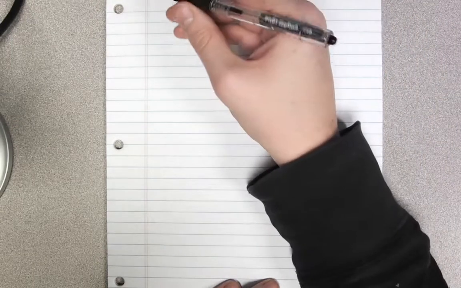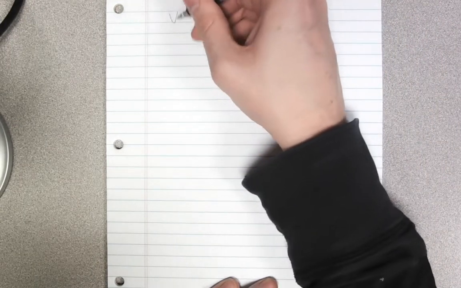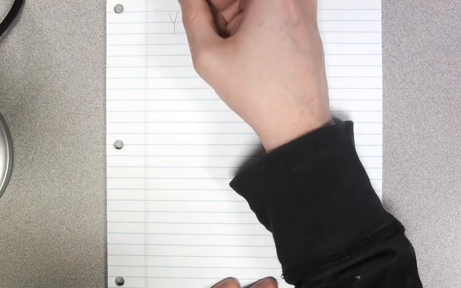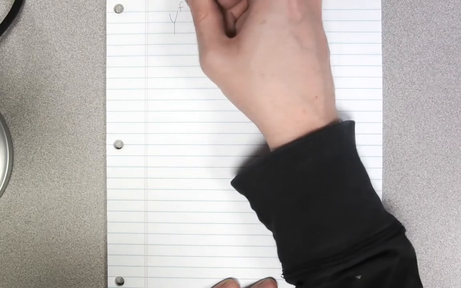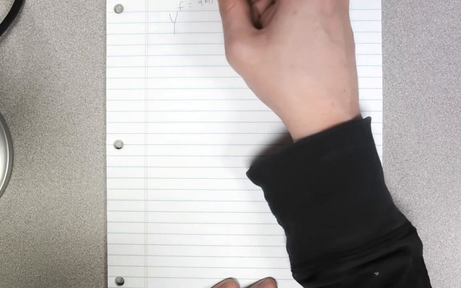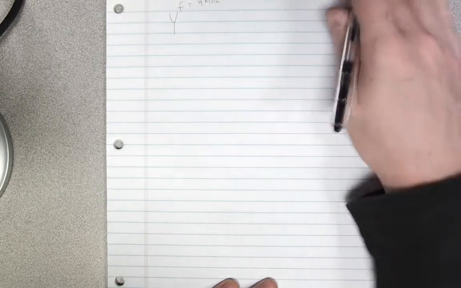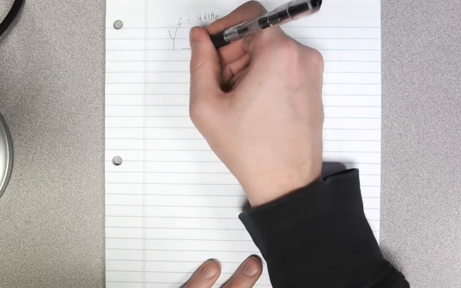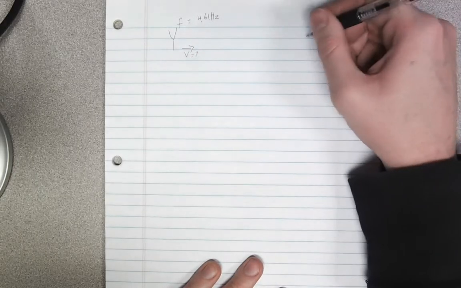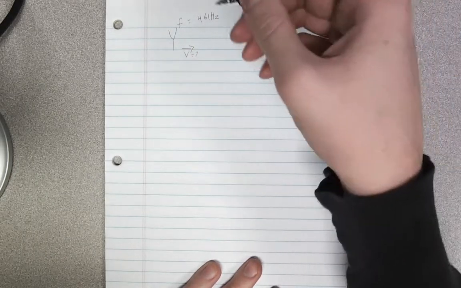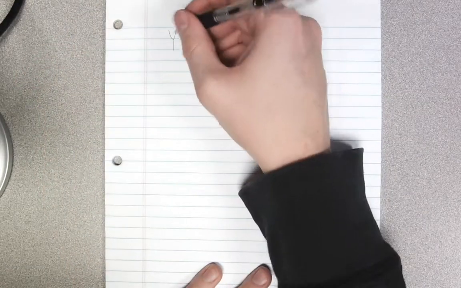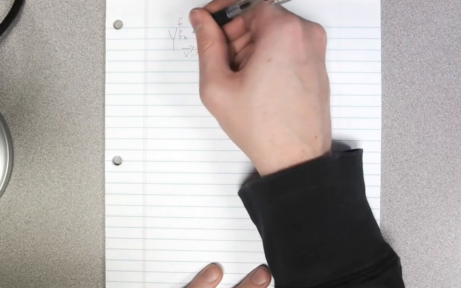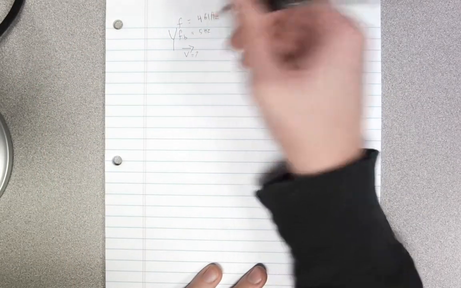Let's suppose that we have a person on a bicycle carrying a tuning fork, and that tuning fork is going to emit sound at a frequency of 461 hertz. And that bicycle is going to be, with some velocity, approaching a wall. And we're going to hear a beat frequency of 5 hertz as we approach the wall.